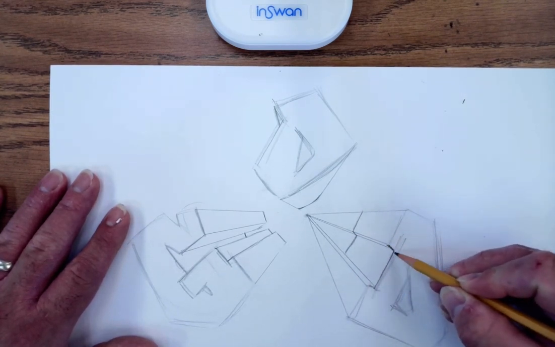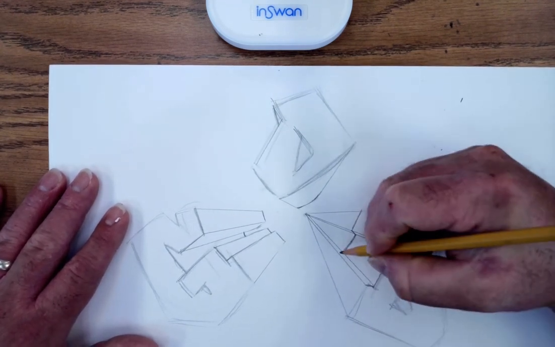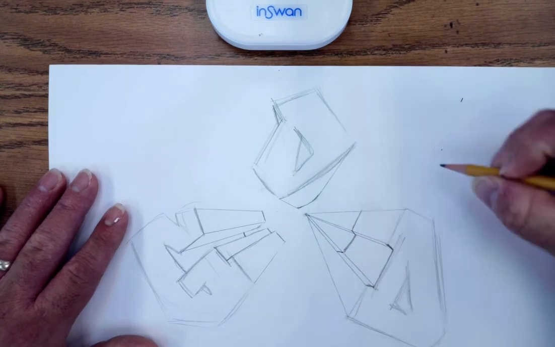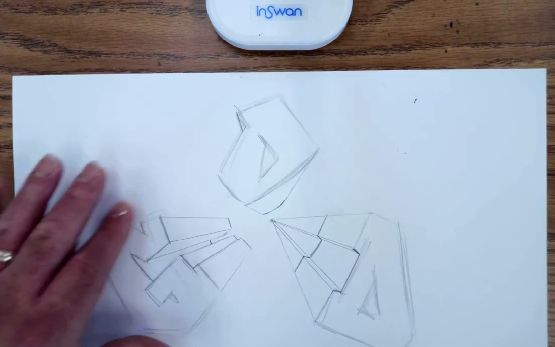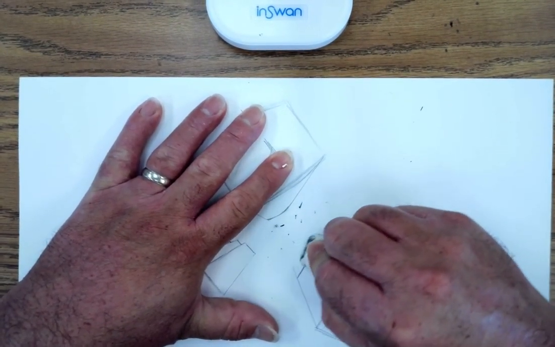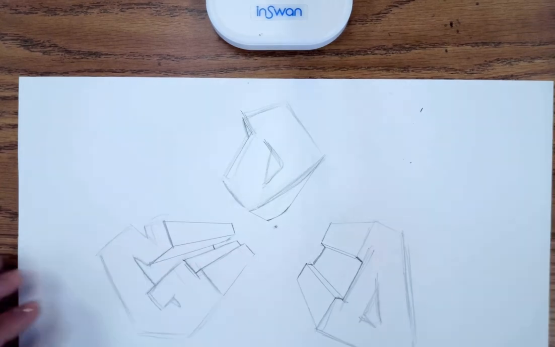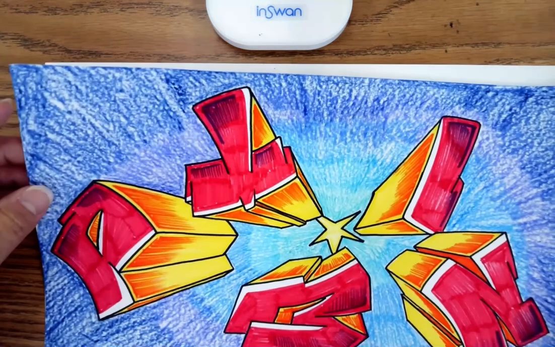You did it here. This is a little bit in, so we got that in. Now we have this one going this way, and then this down like that. And now we erase. And you would have that, which is very similar to this right here.